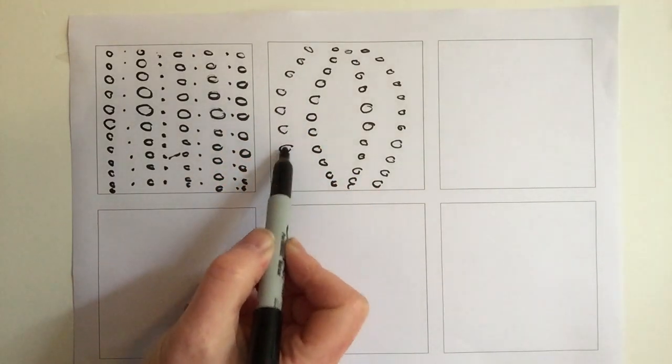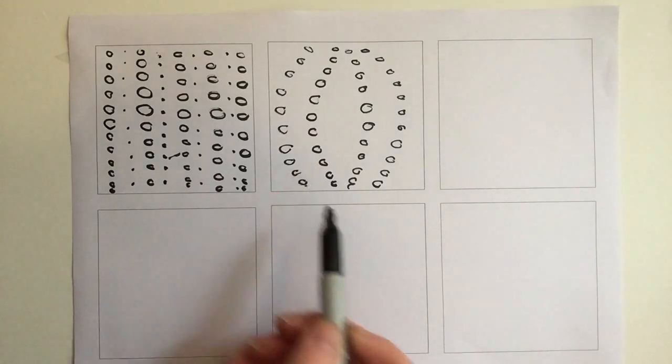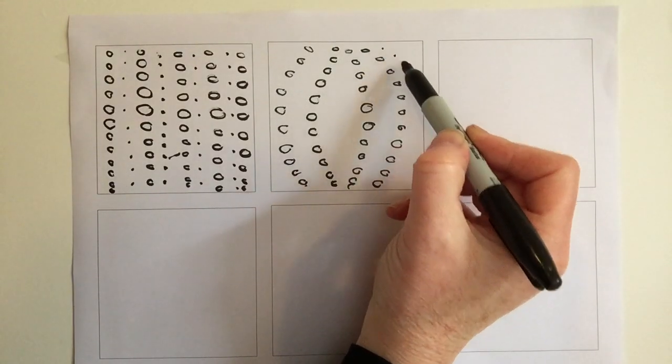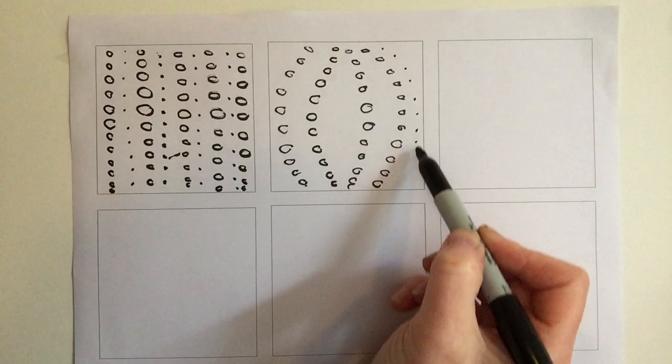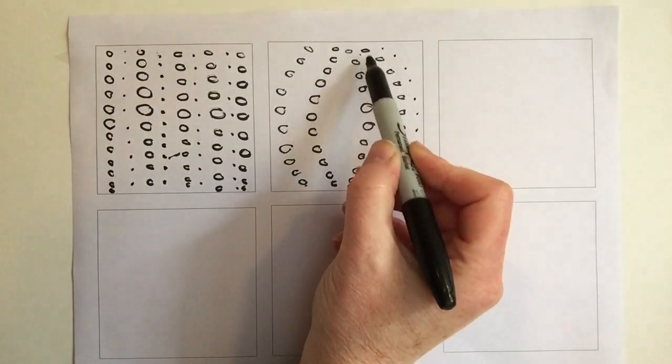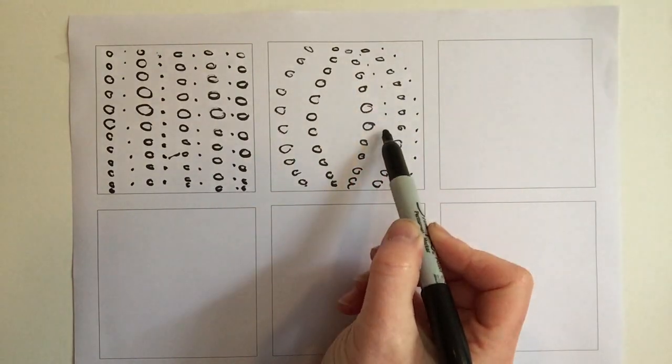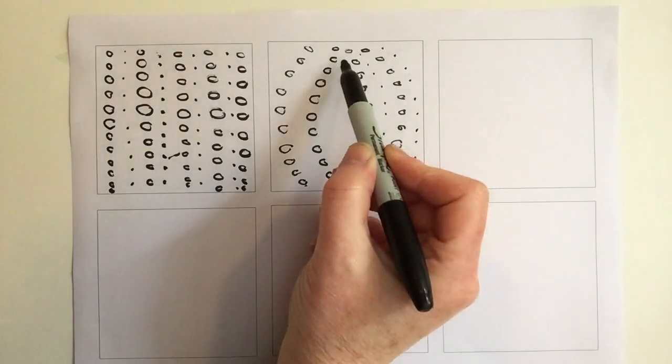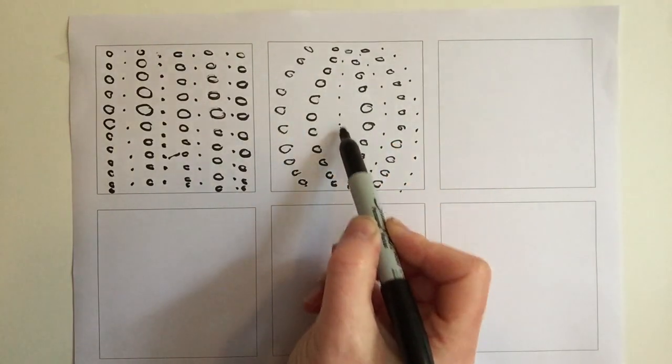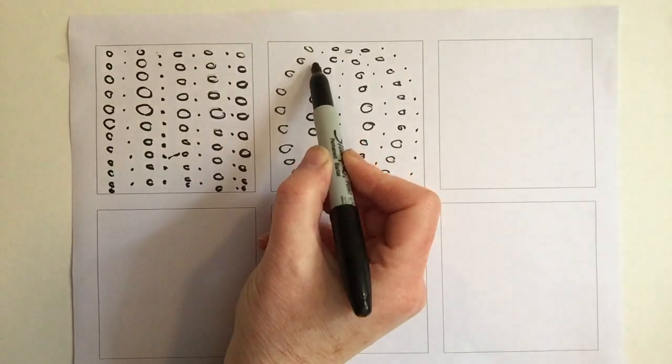You guys can just experiment. Again, I might use those smaller dots, sort of give that sea urchin feel.